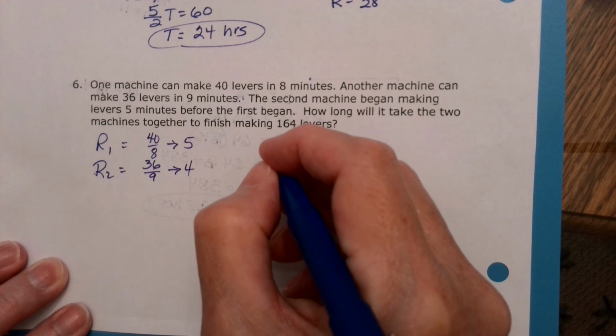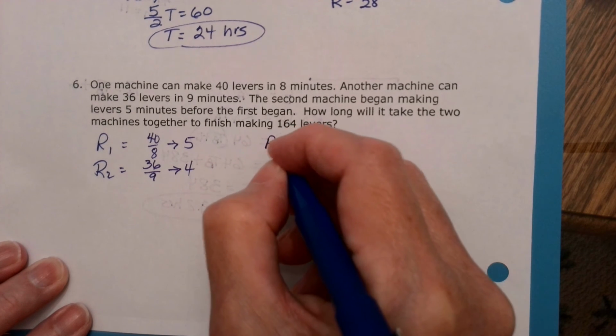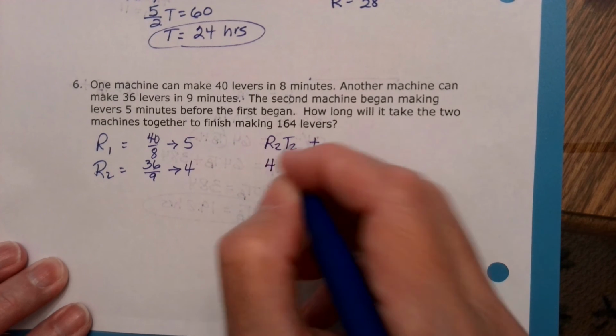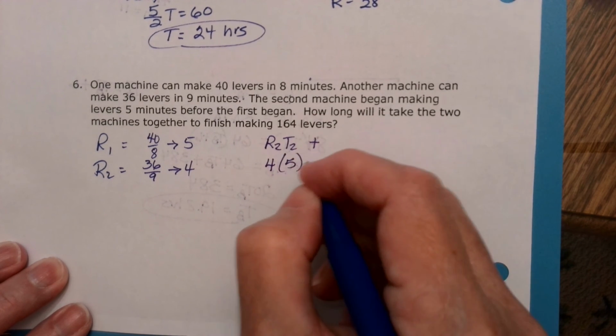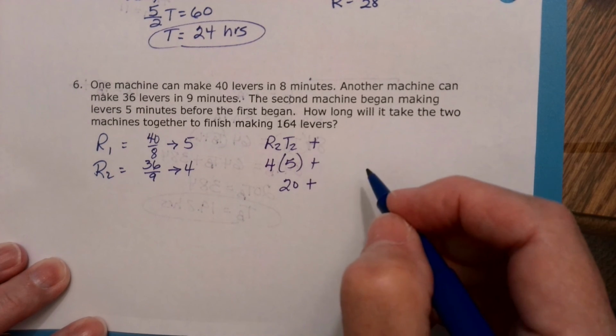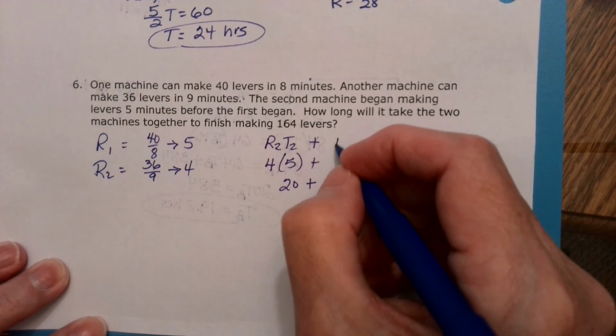So the second machine is making levers. So it's his rate times his time is how much he got done by himself. His rate, it said he did it for 5 minutes. So he got 20 done. It says then the first one began. So that means they began together. So then they're working together.